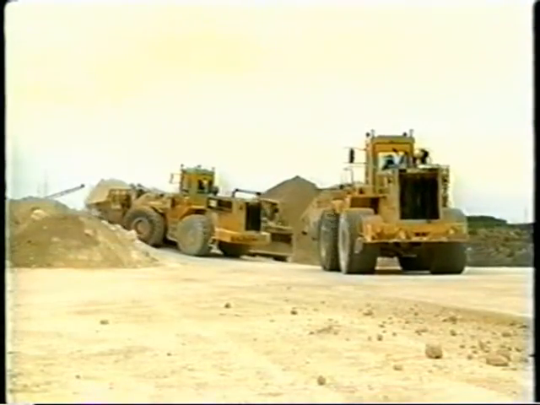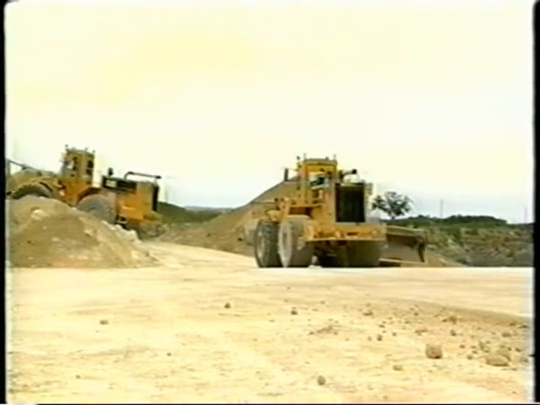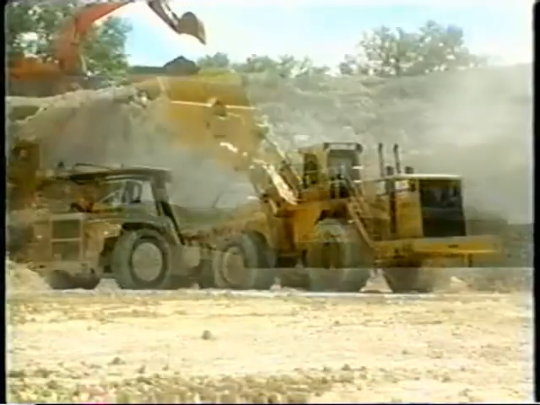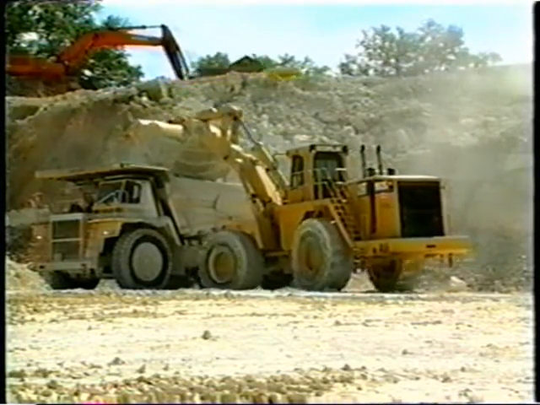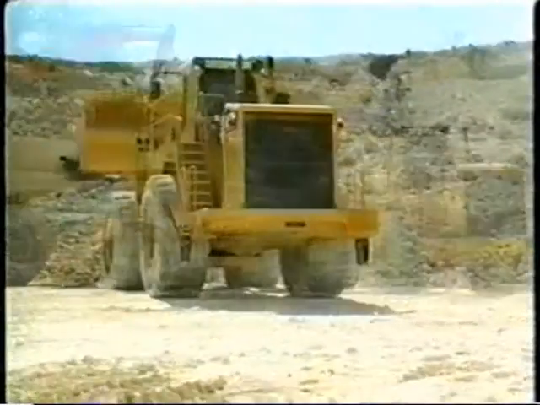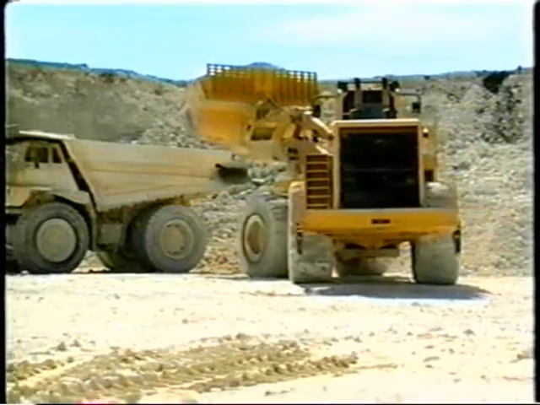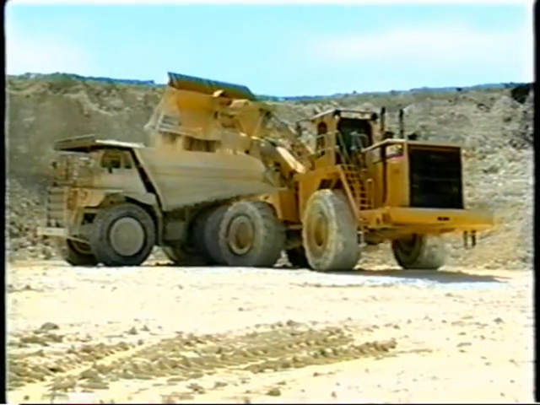If more than one front-end loader will be putting material in the haul truck or on conveyors, then the operators need to drive and not collide with each other or the vehicle or the conveyor that they're loading. This requires constant observation from the cab and looking out for the location of the other loader and for the vehicle or conveyor that's being filled with material.